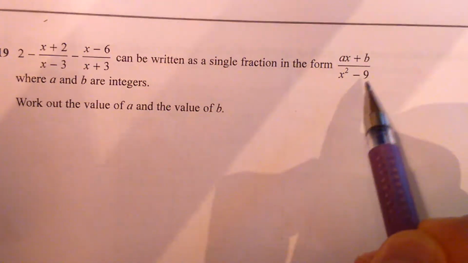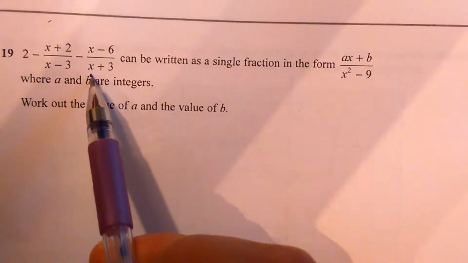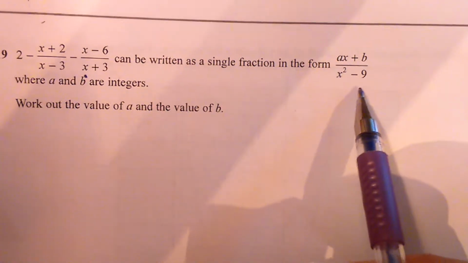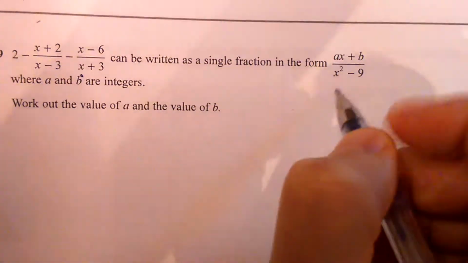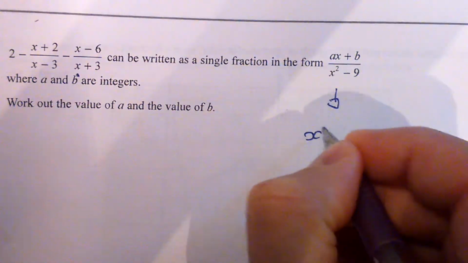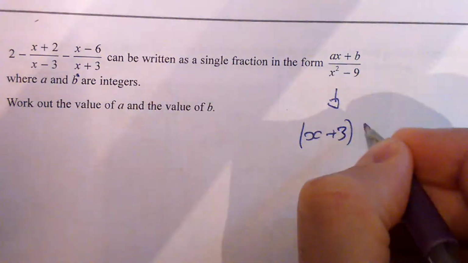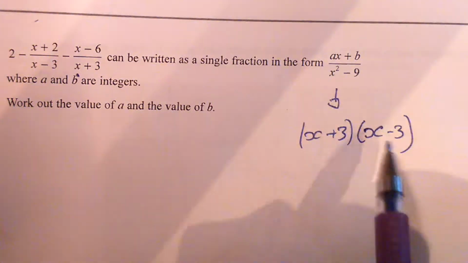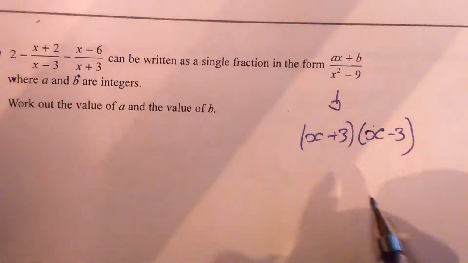Now, if you look at the x squared minus 9 and you look at these, you might think, how do I get from x plus 3 to x squared minus 9? This is what we call the difference of two squares. If you get a square number at the front and a square number at the back, this can be made up from x plus 3 and x minus 3. And this is a big clue about what to do here.